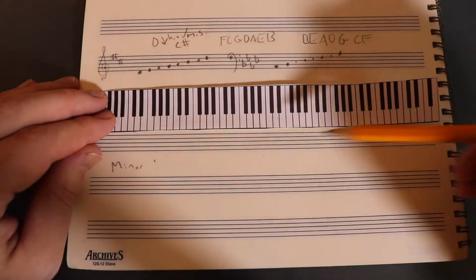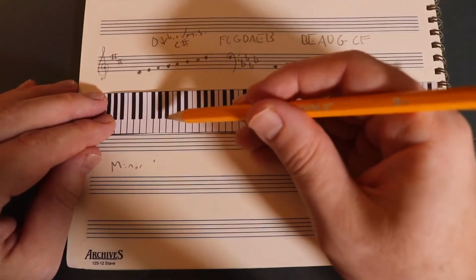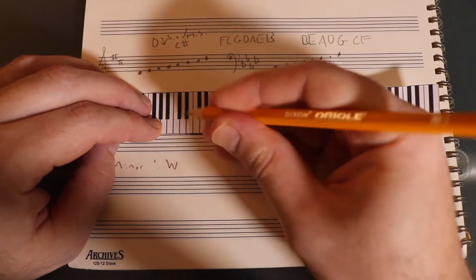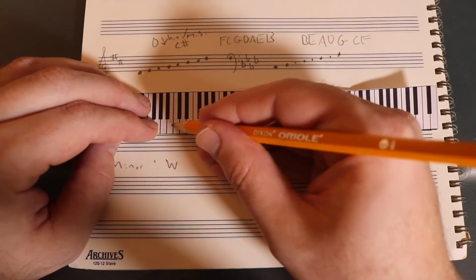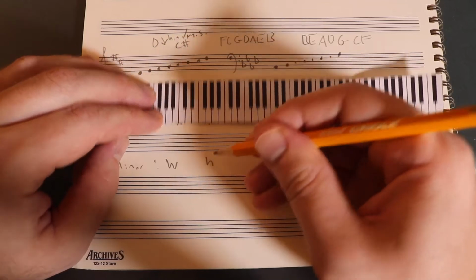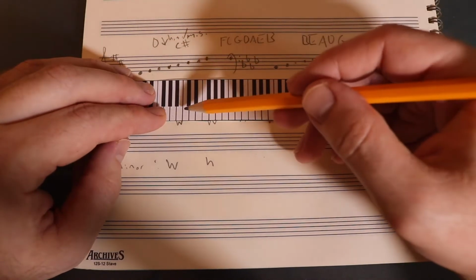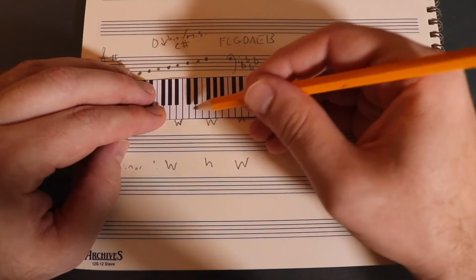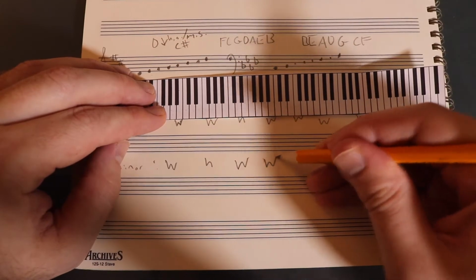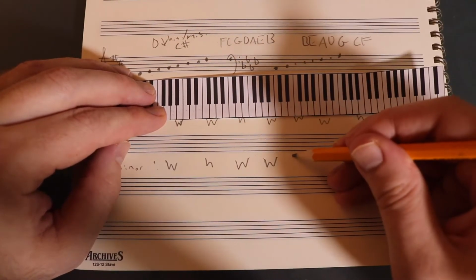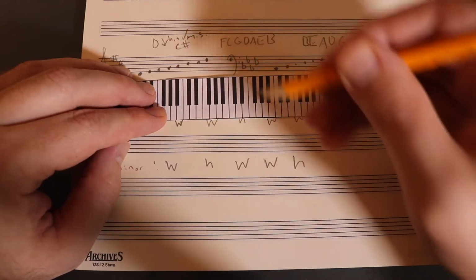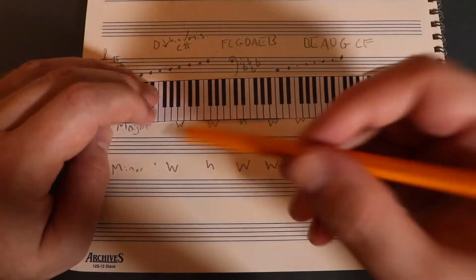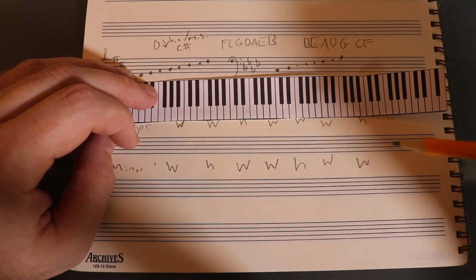So let's do the same process and figure out what the pattern would be for a minor scale. If we go from A to B, that would be a whole step. From B to C, that would be a half step. Different from the major scale, by the way. Now we're going up a half step. Our next note, from C to D, that's a whole step. D to E, that's a whole step. E to F, that's a half step. F to G, that's a whole step. And G to A, that's another whole step. So whole, half, whole, whole, half, whole, whole.